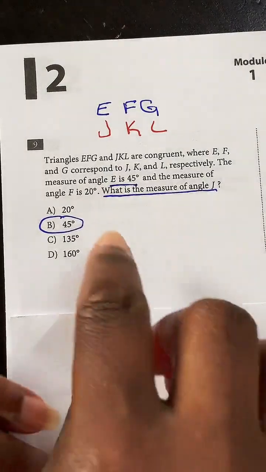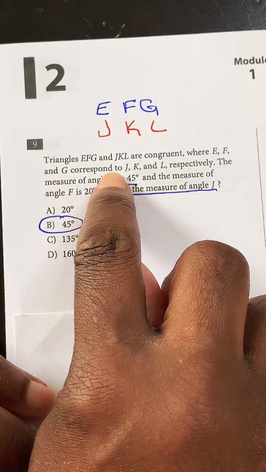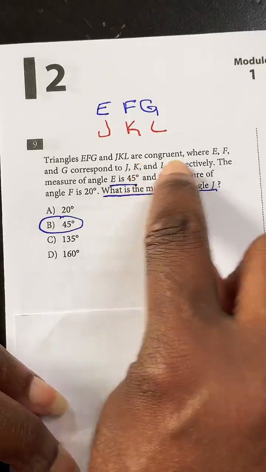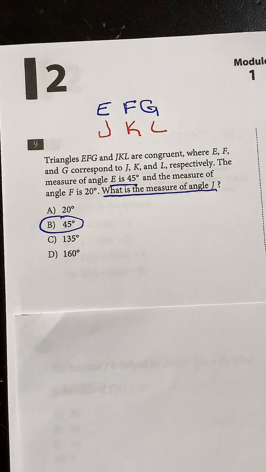Yeah. Because since they have the word corresponds, that's basically going to be matching. And since it says congruent, that means your angles are going to be the same.